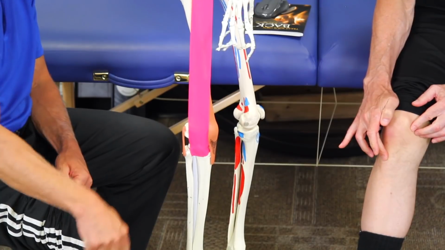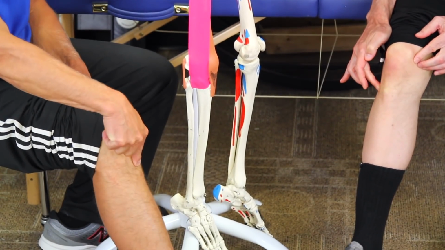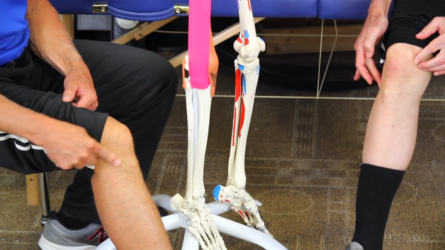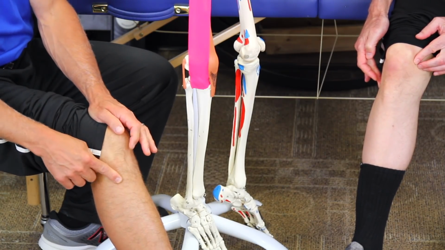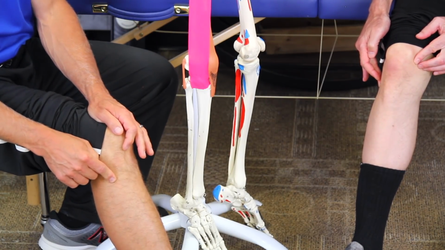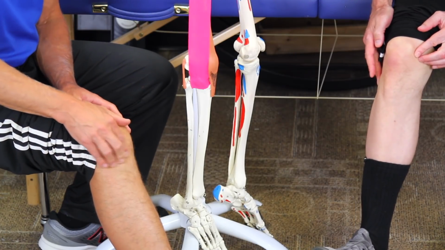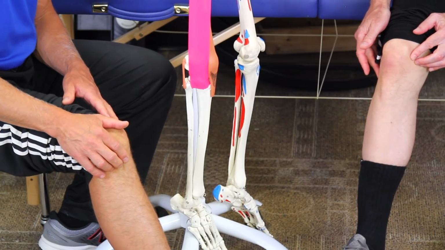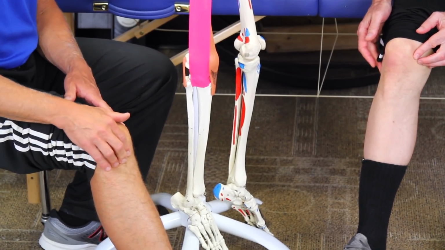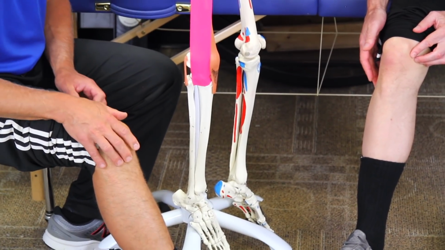Now take your finger out to the side, and the first bump you find here, that's where it attaches. Don't get confused with the fibular head. Right, exactly. It's around this area because it's going to probably be hard for you to find. Yeah, if you're not really familiar with anatomy, it's sometimes confusing.